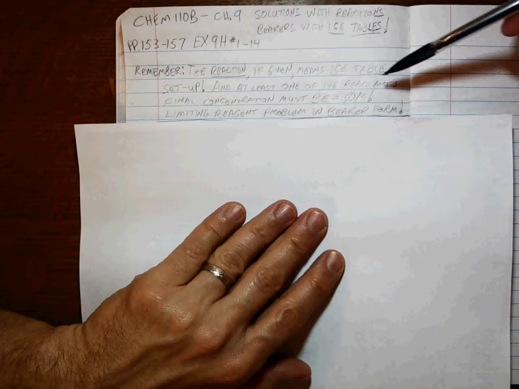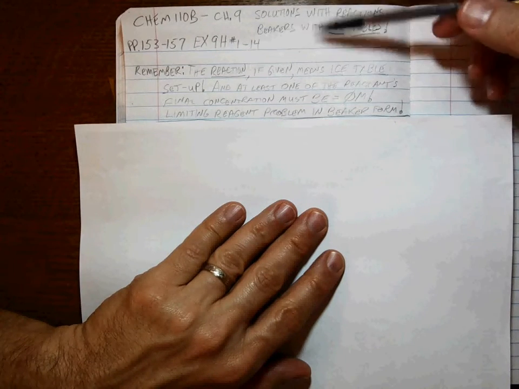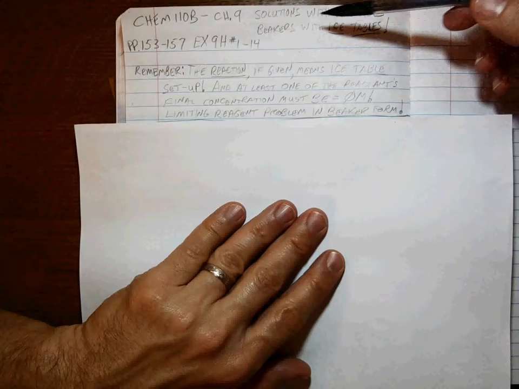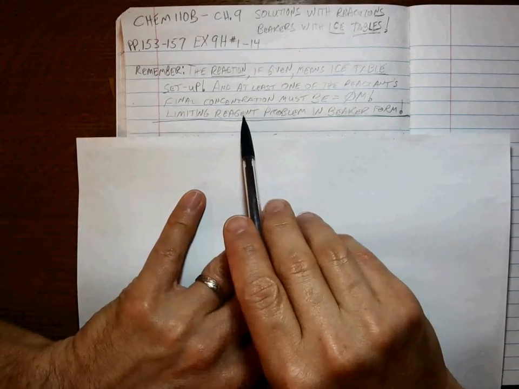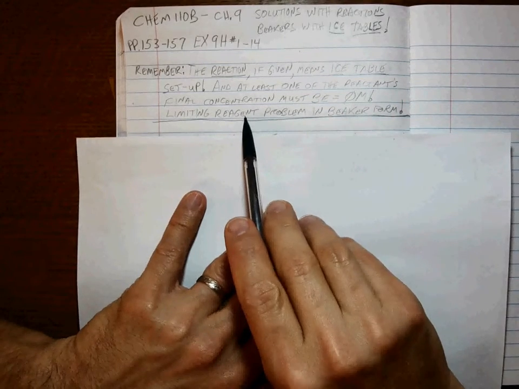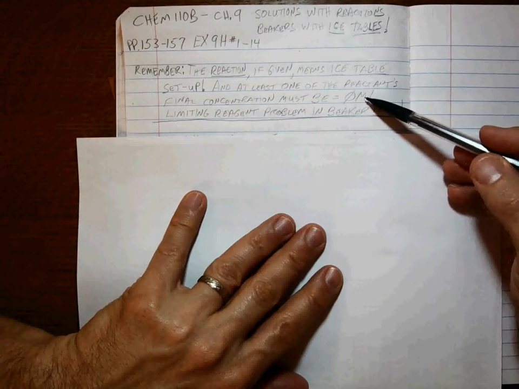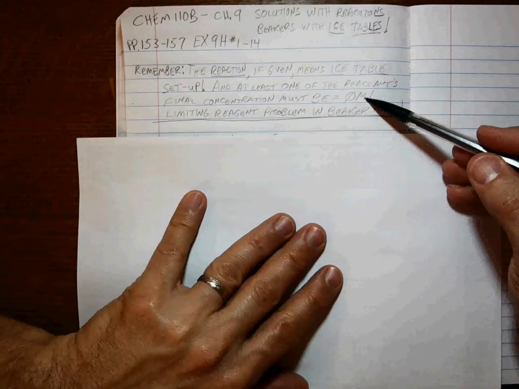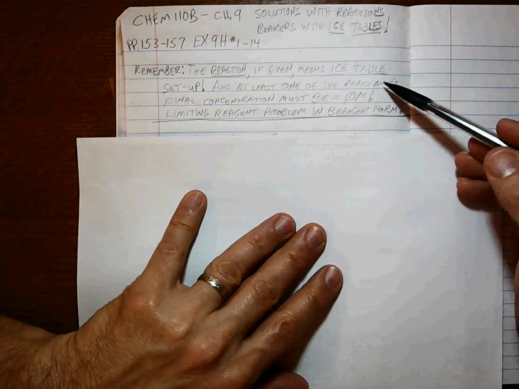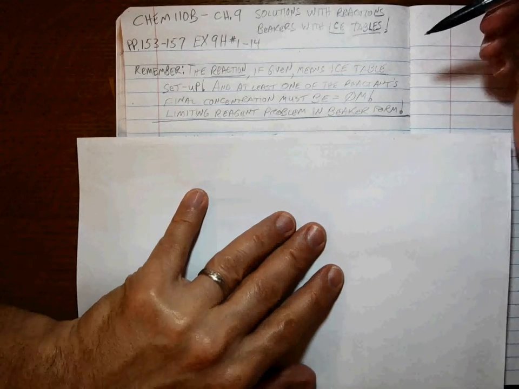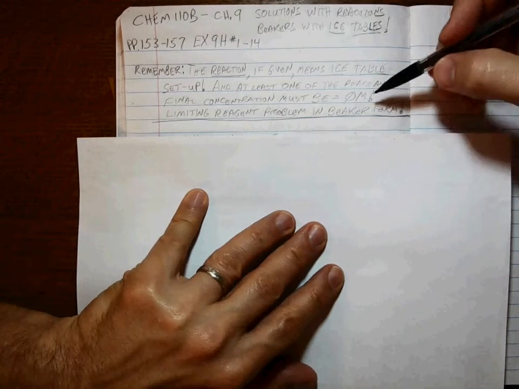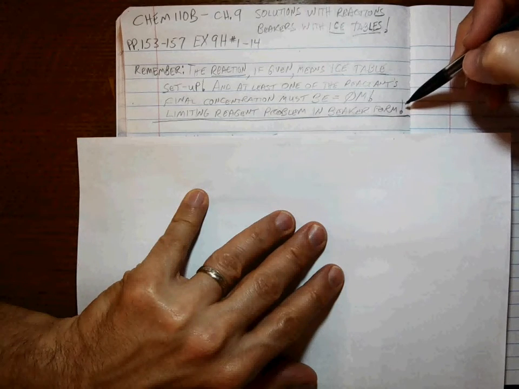And because it's a reaction, some of the reactants are going to get used up. Somebody's going to be the limiting reagent, which means its final concentration has to be 0. At least one of the reactants has to end up with a 0 molar concentration at the end. So our job is to go through the process.